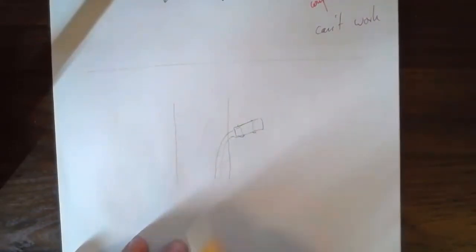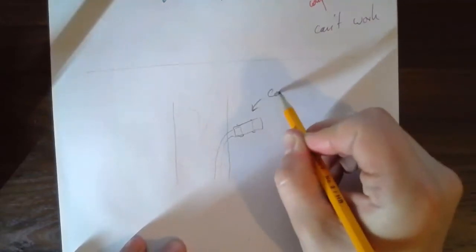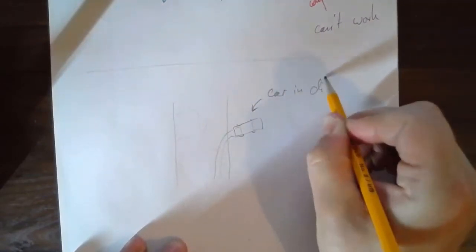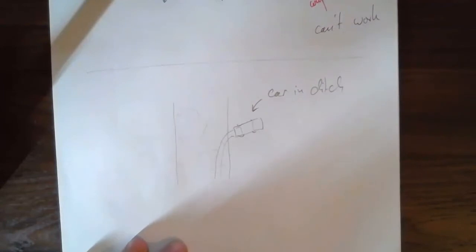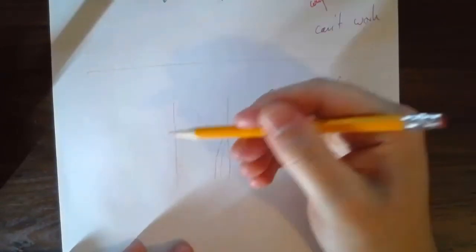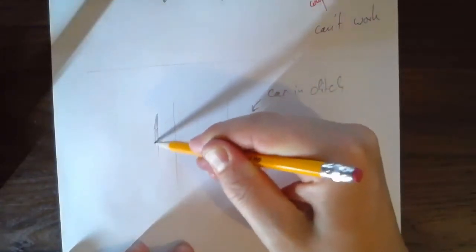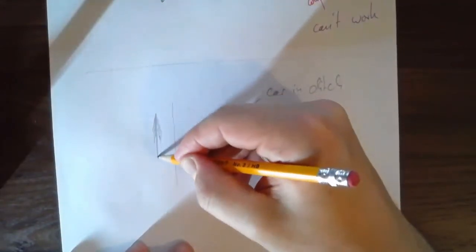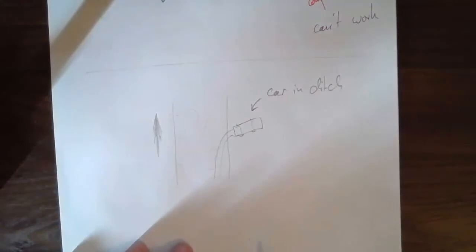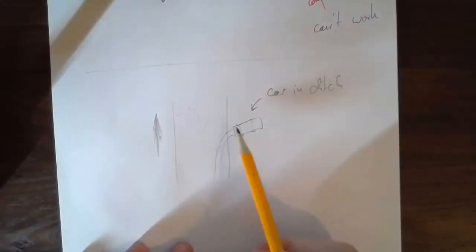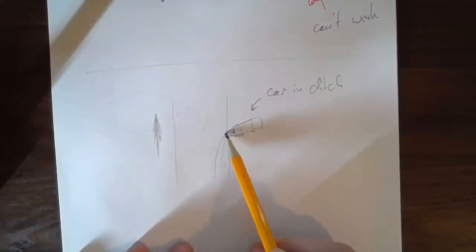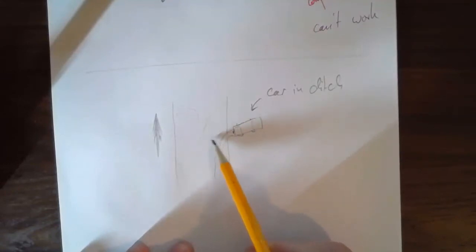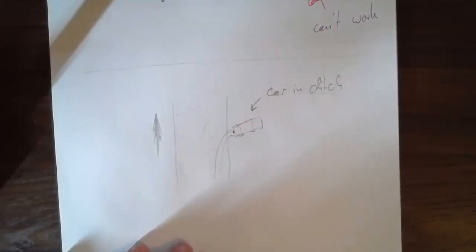Okay, so you're stuck in the ditch. Now, how can we get it out? Well, let's suppose we have a tree over here. And it's a very sturdy tree. And you have a rope. Now, you could tie the rope to your car and you can step onto the road and you can pull and it's not going to budge because it's way too heavy. It's not going to work.